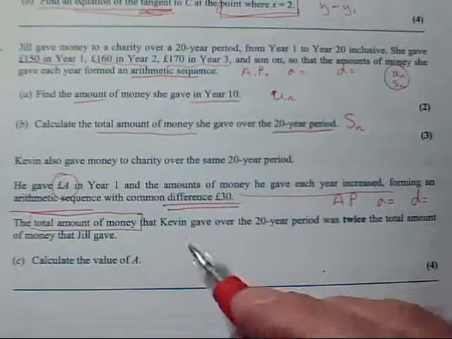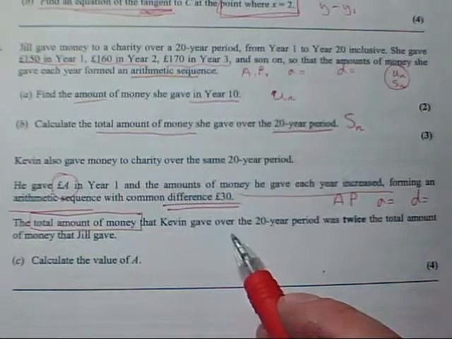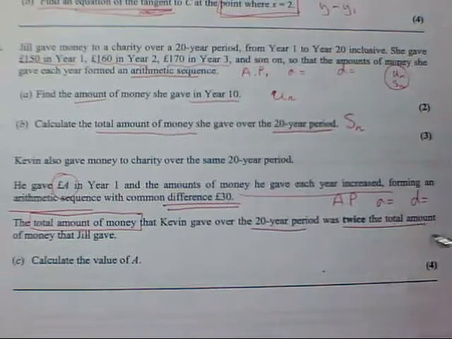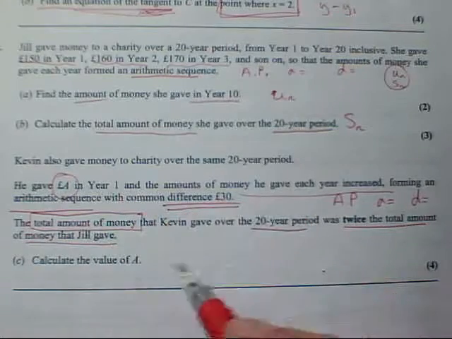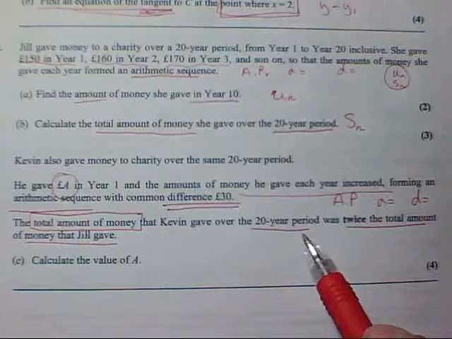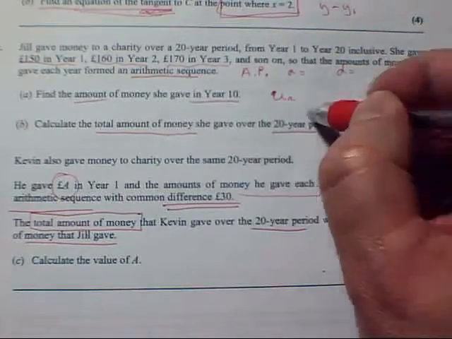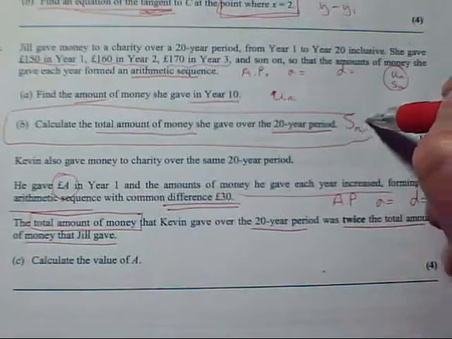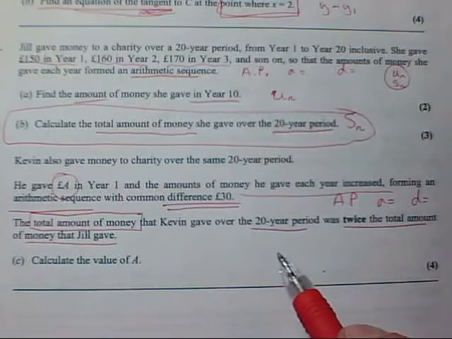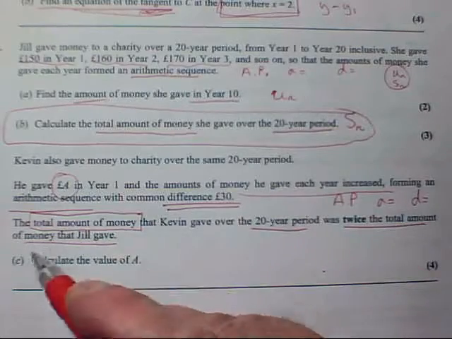That tells you what kind of formula we're expecting to use for Kevin, and over 20 years we've got twice the total amount of money that Jill gave. So can we get the amount that Jill paid over 20 years? Oh yes, we've already worked that out. So the parts of the question are linking together. So for the answer to part B, we just need to form this equation.